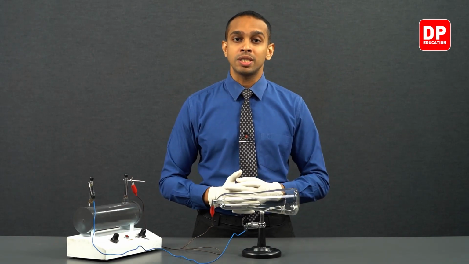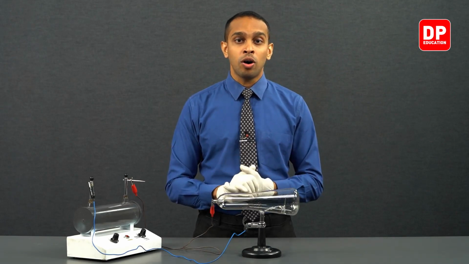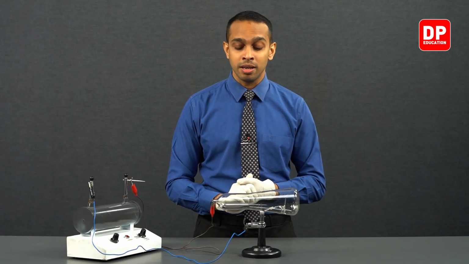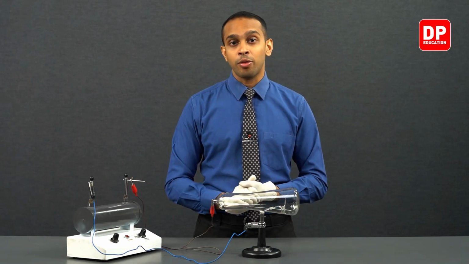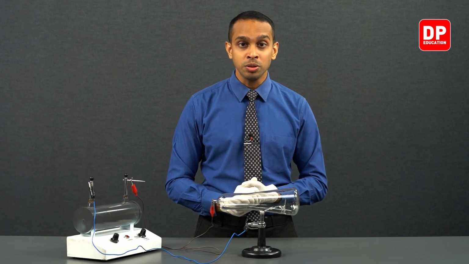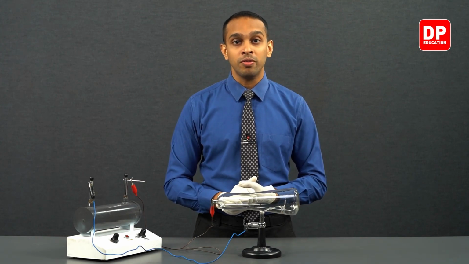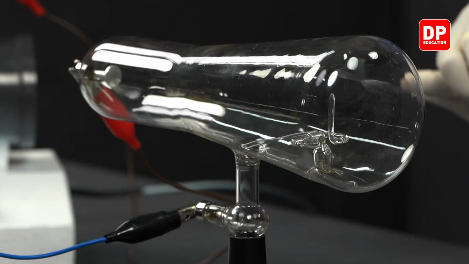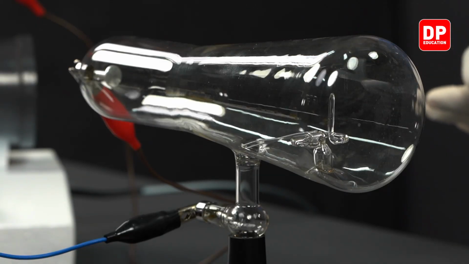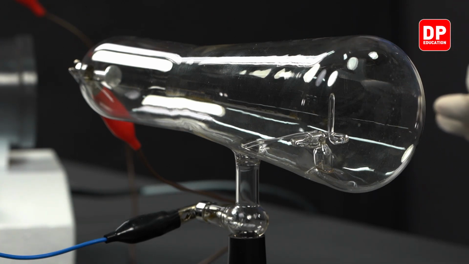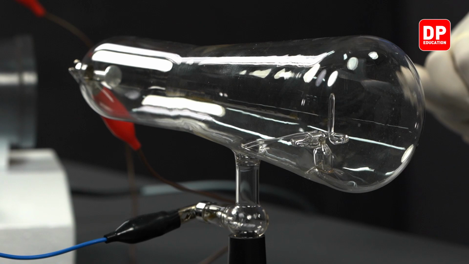Later on, it was discovered that this invisible ray, or stream of particles, produced from the cathode were actually electrons. So now we know the cathode rays that we observe over here are electrons. But at that point, when he initially discovered them, he didn't know whether they were electrons or not.